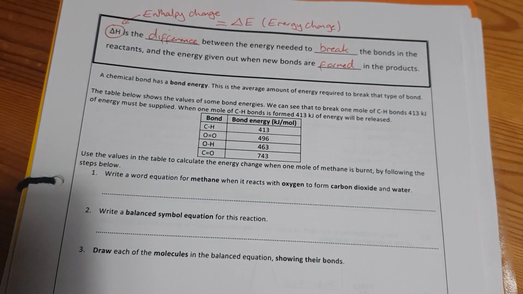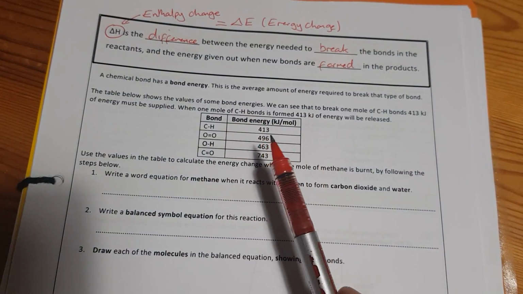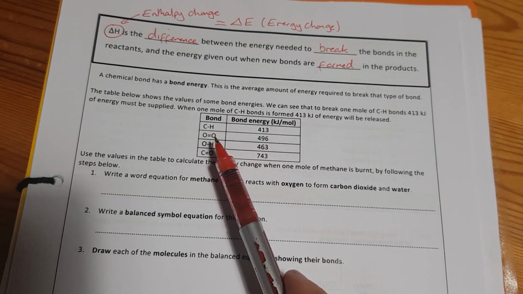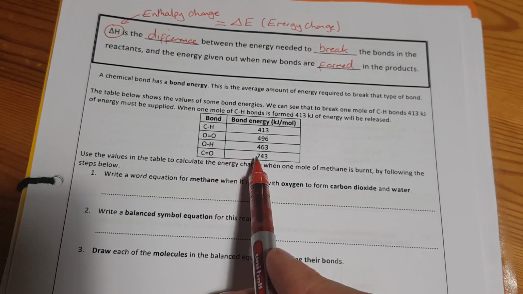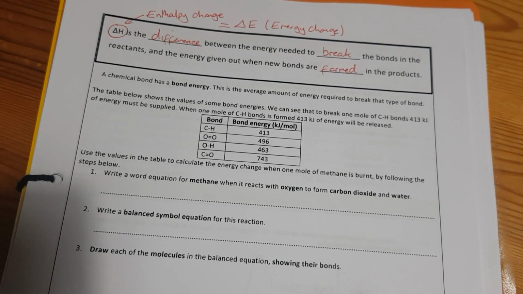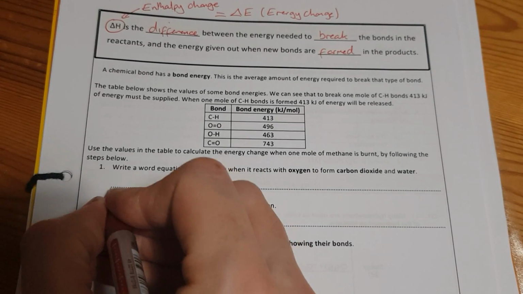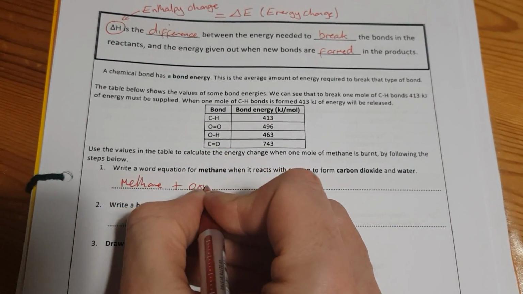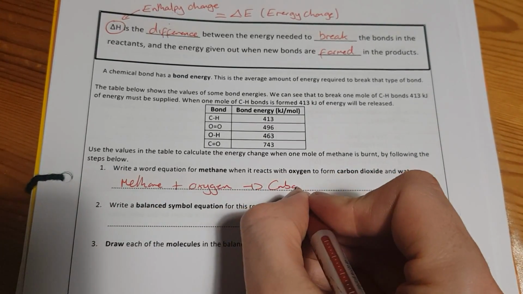So in a question, they will give you a table like this, which has the values of these bonds, how much energy is required to break these bonds. Okay, and you'll notice that double bonds require more energy, and that makes sense, doesn't it? Because they're stronger. So write a word equation for methane when it reacts with oxygen to form carbon dioxide and water. Well, that's nice and straightforward. Methane plus oxygen goes to carbon dioxide and water.